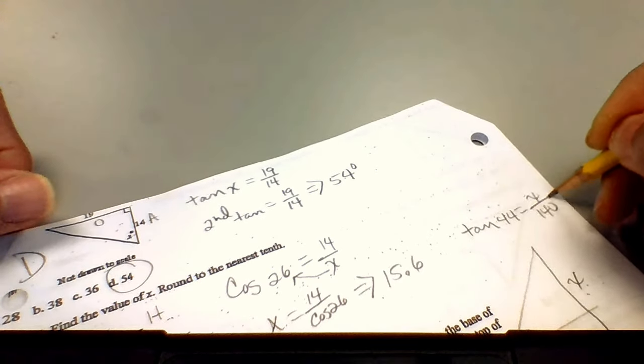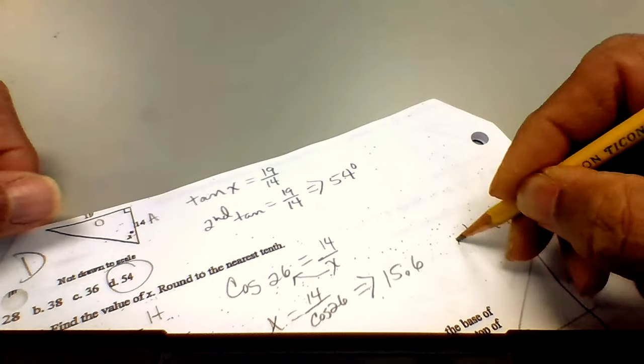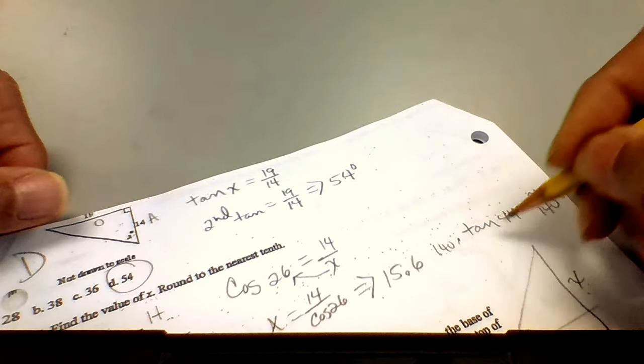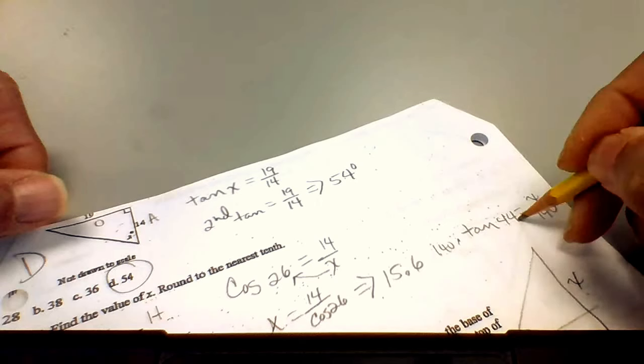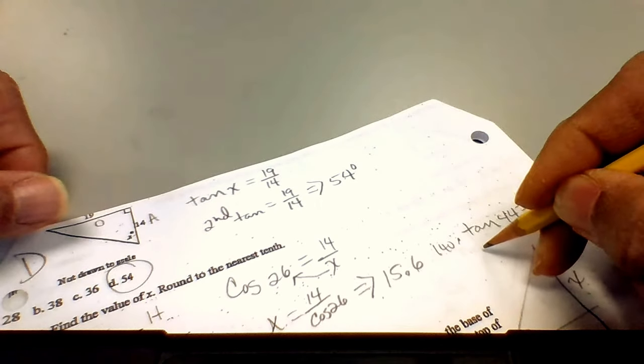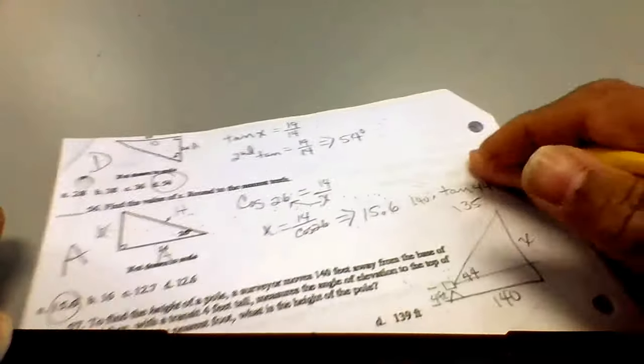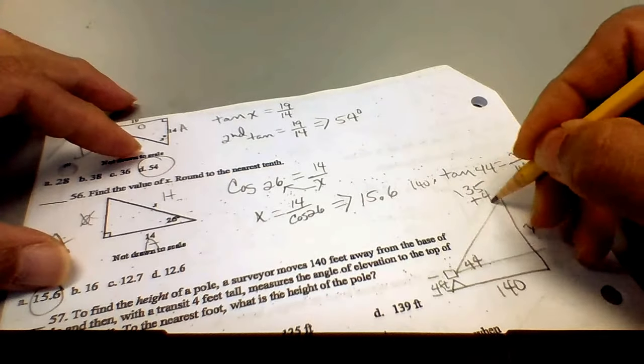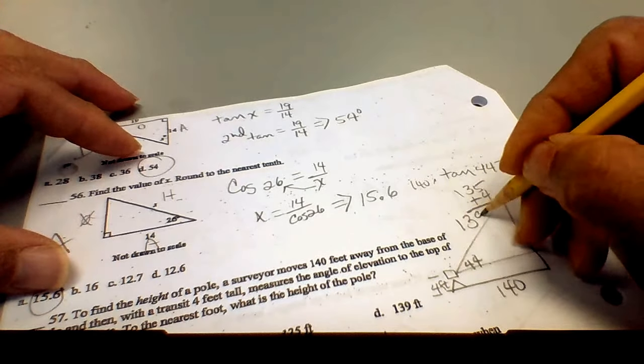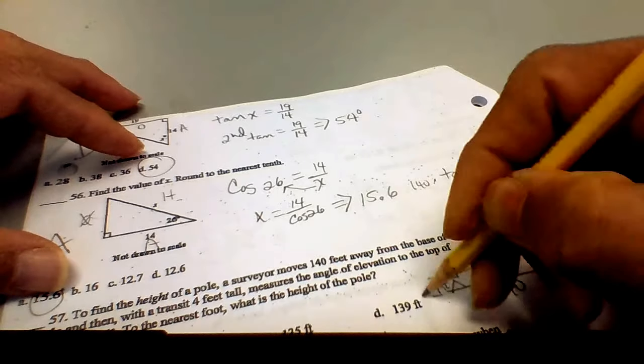So I'm going to multiply this side by 140 and multiply this side by 140. So 140 times the tangent of 44 is going to give me 135. But then I have to remember that my instrument is 4 feet off the ground, so I'm going to add the 4 to that and get 139 feet. So D.